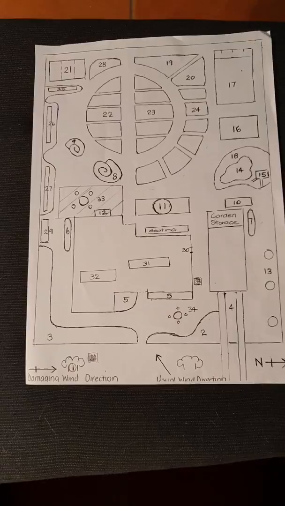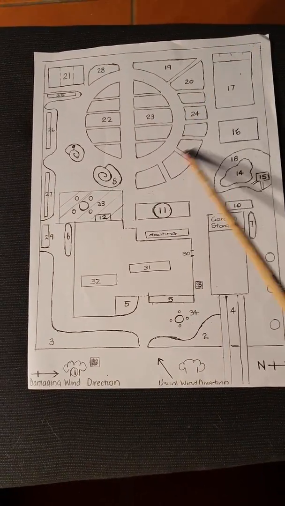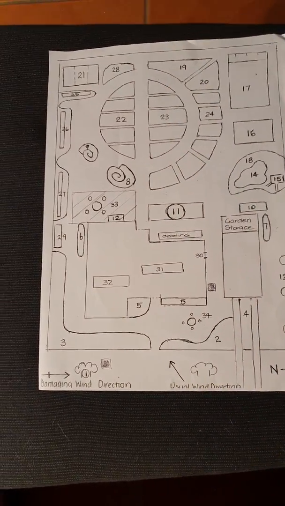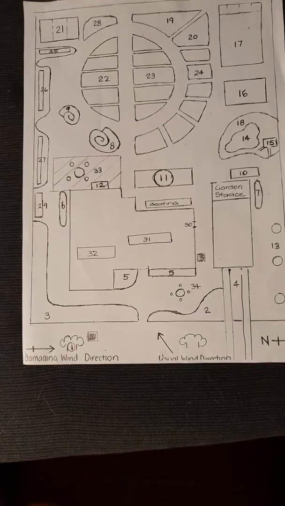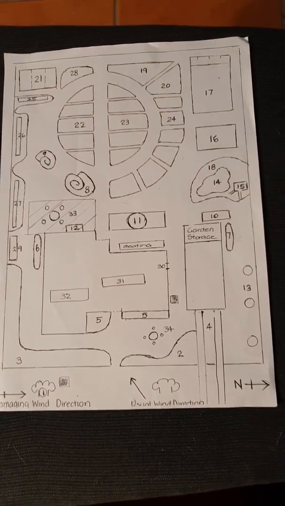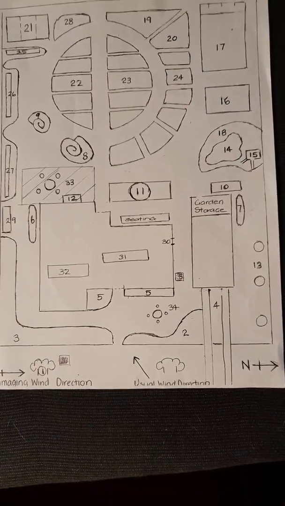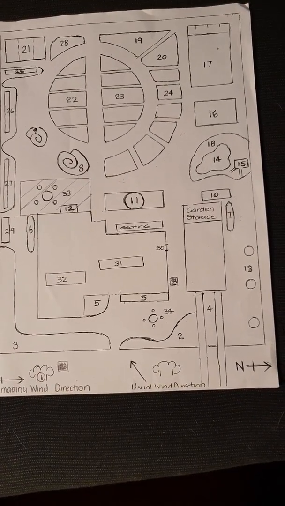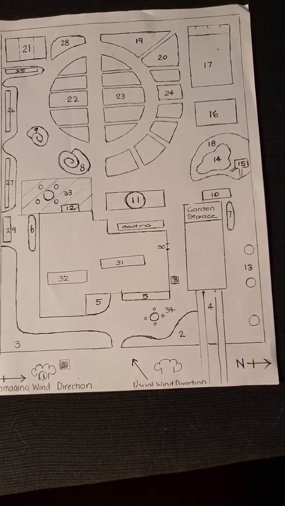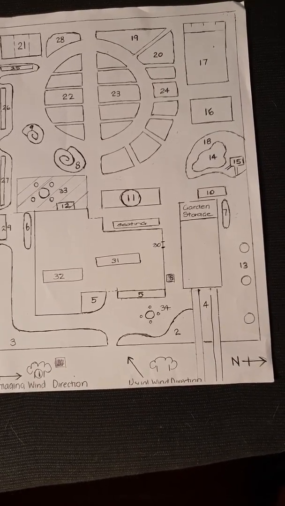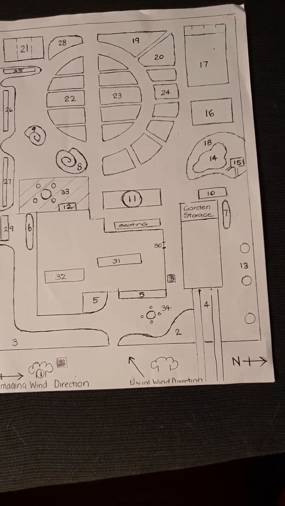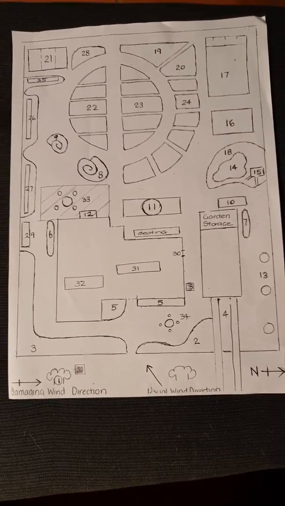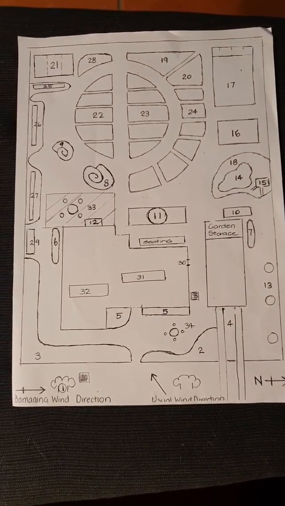The curved edges of these beds and walkways increase the boundaries around the growing areas, giving them more edges, which is recommended to increase biodiversity in the garden. I've divided the raised garden beds into several distinct areas, which allows for easy crop rotation and resting of the soil.